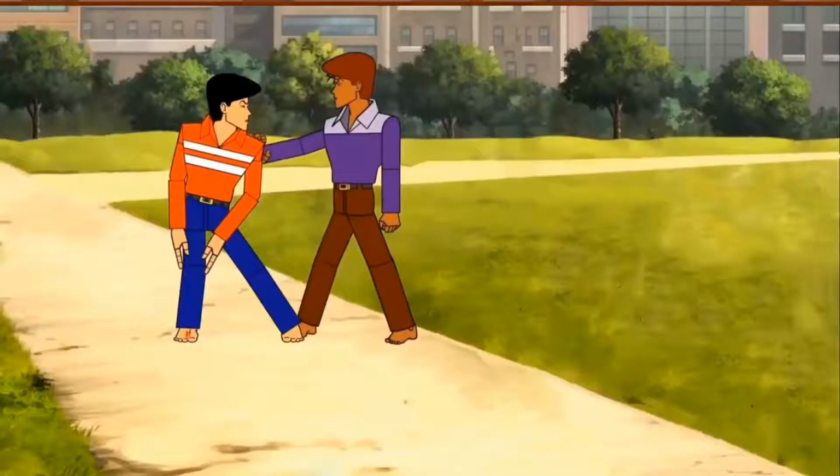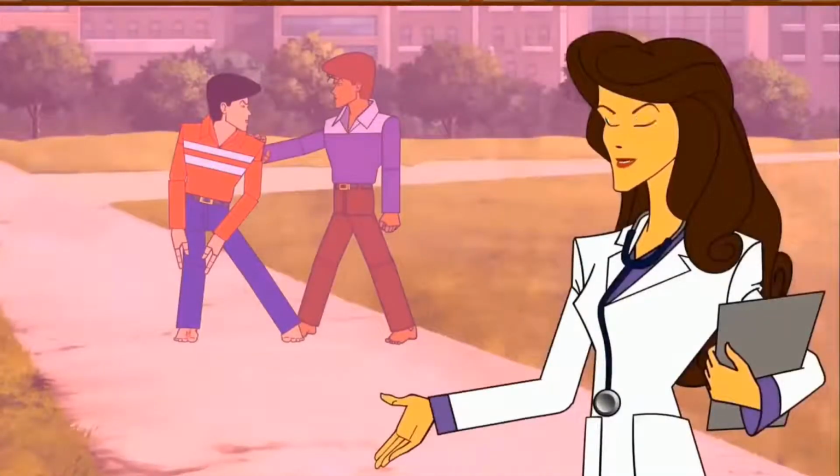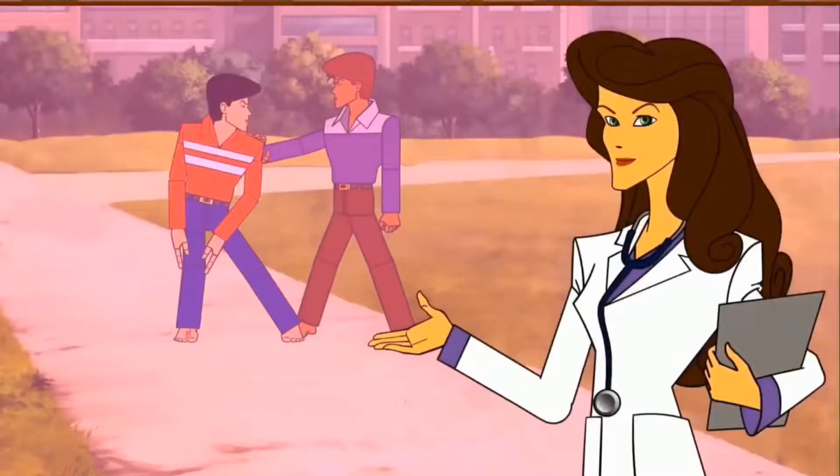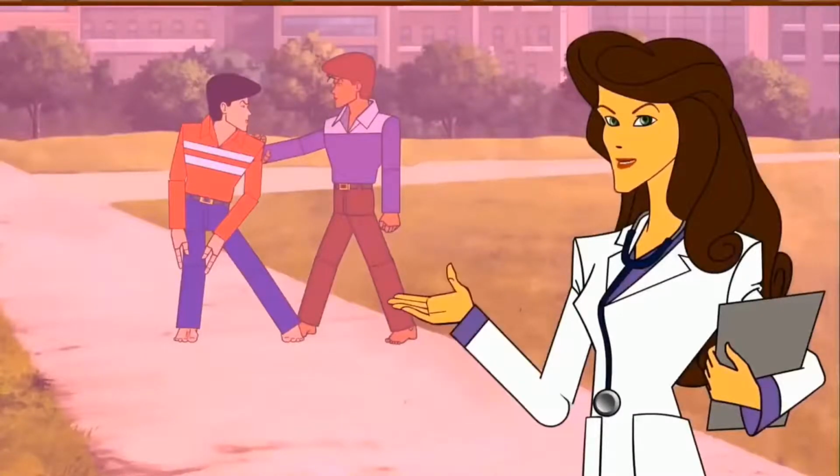Sachin, what happened? I got bit by a snake. The first thing that you should do after a snake bite is to immediately call for medical help. You can call for an ambulance by dialing 108 or the nearest rescue team of your region. Medical attention is always required whether the snake is venomous or not.